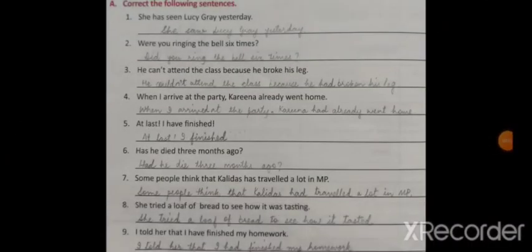So now we are going to start with the exercise of the chapter, starting with the first exercise. First is correct the following sentences. In this exercise, half of the sentence is in some tense and the rest of the sentence is in some other tense. So the main correction that we have to do is change not the whole sentence but the actual tense part or the verb part.